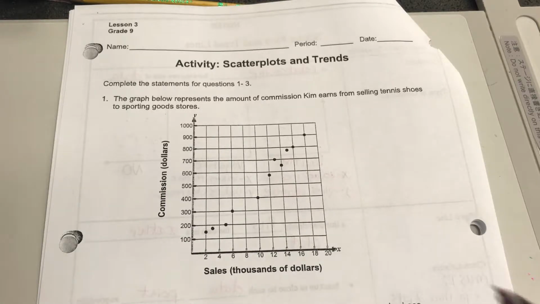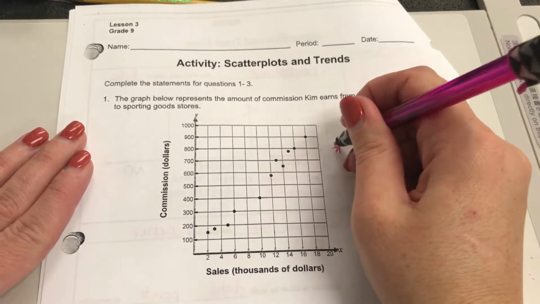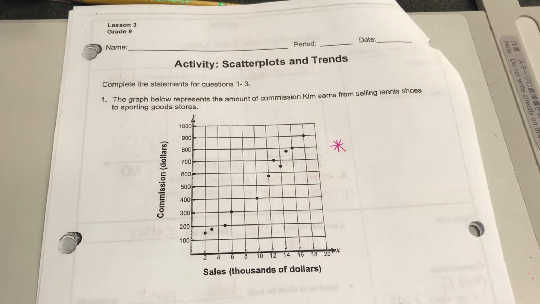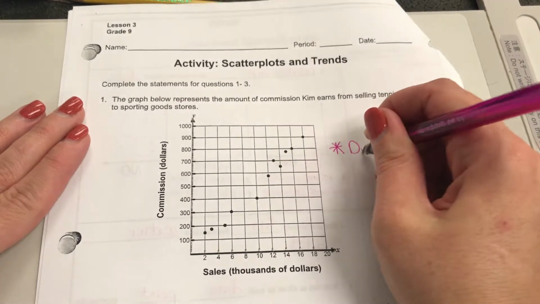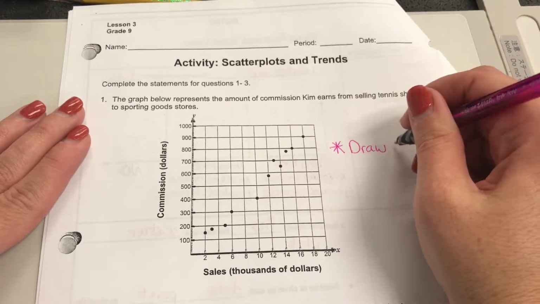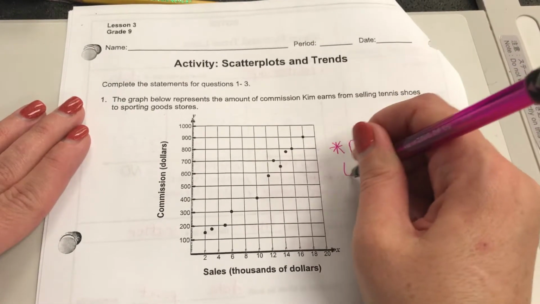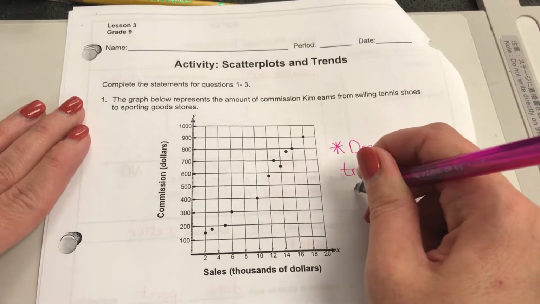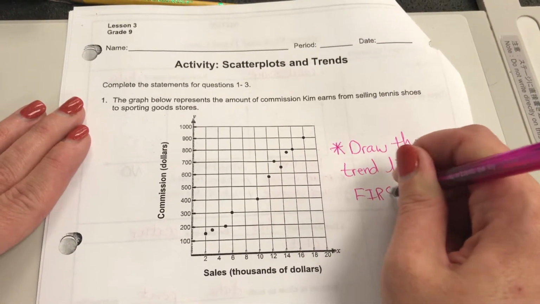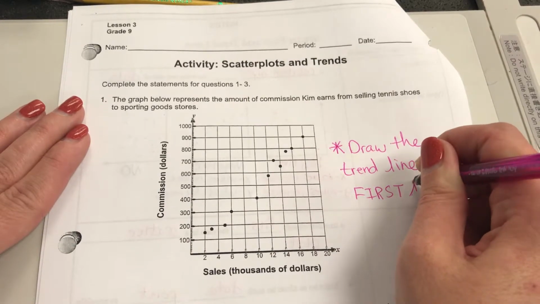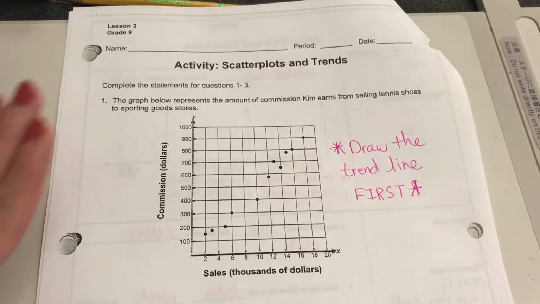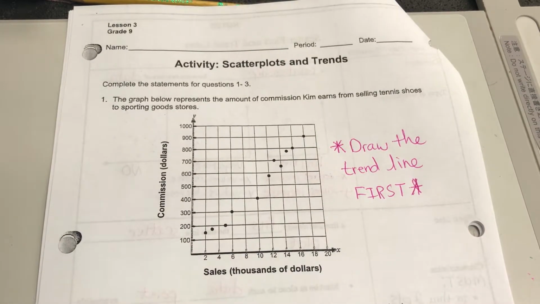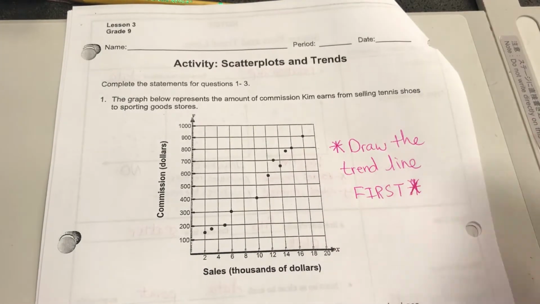So, what we're going to do here is I want you, anytime you're given a scatter plot, you must draw the trend line first. Must draw the trend line first. Okay? That's a star right there.